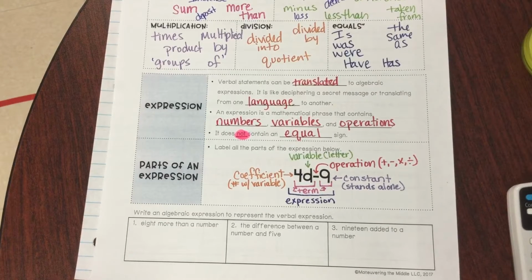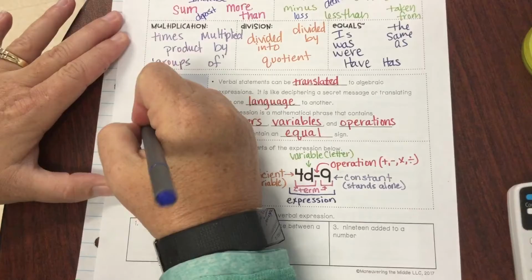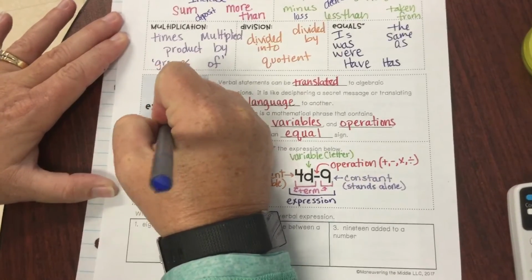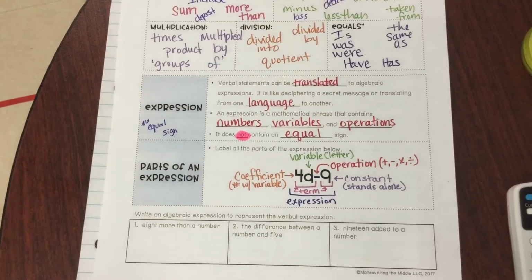Super important that we know that an expression does not contain an equal sign. Very, very important, so I'm even going to write that. No equal sign.